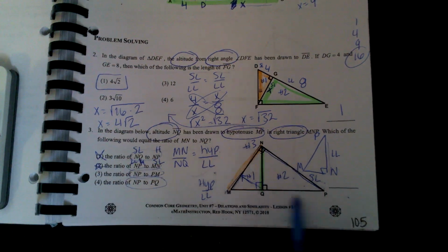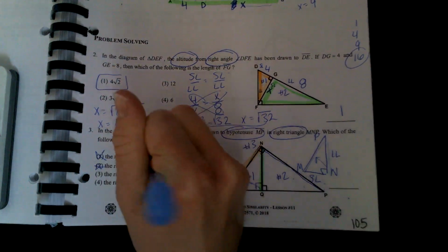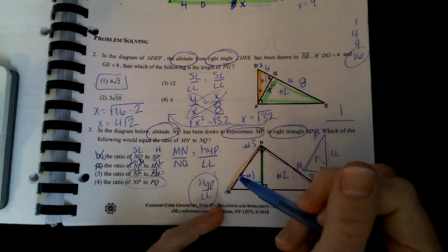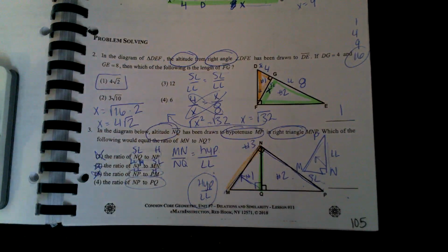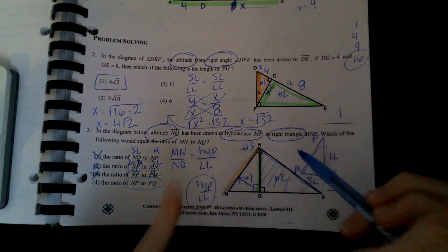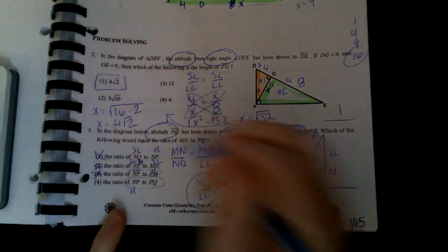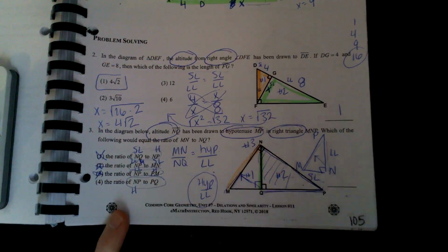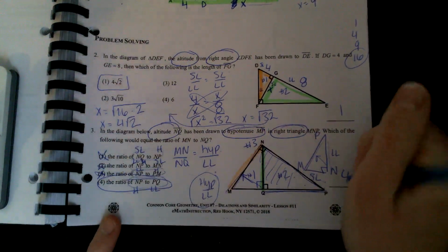So now we're looking at the big triangle again. So NP is the long leg, but PM is the hypotenuse. But remember, we want hypotenuse over long leg. And since this is long leg over hypotenuse, that's not our answer. Now for number 4, the ratio of NP to PQ. So let's look at this one. I'm thinking we're given 2 sides to the number 2. So NP is actually the hypotenuse of triangle number 2, and PQ is the long leg of triangle number 2. So that is what our answer is going to be.